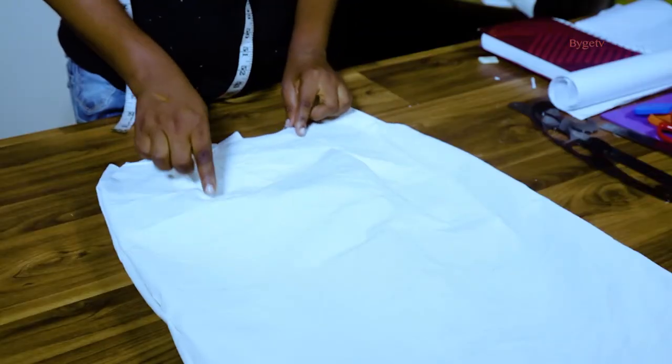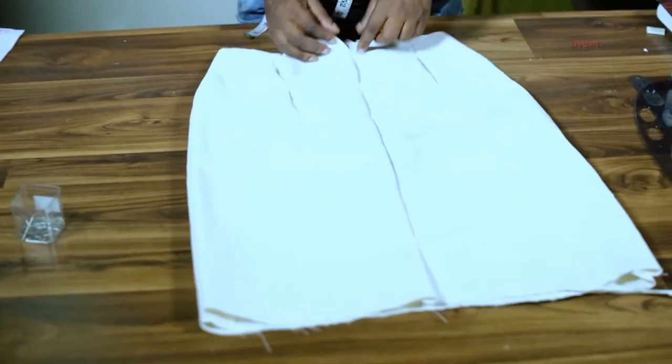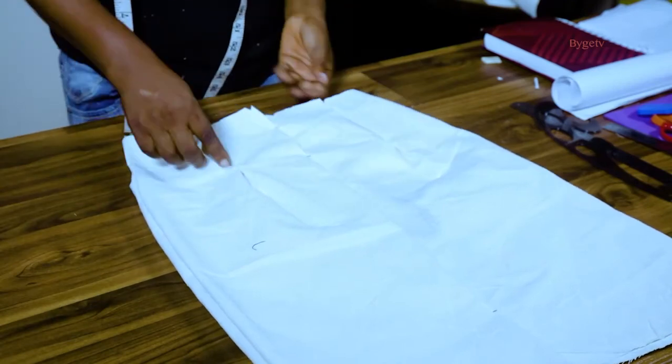So you can see your darts. This is where you had your half inch all the way down to 4. This is your side, same side. This is the back, and this is where you should have your zipper. It's the back darts.